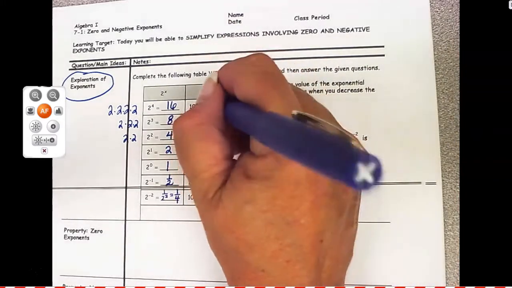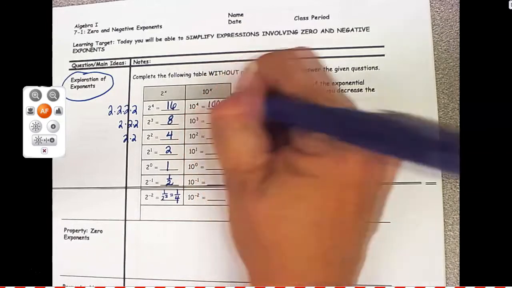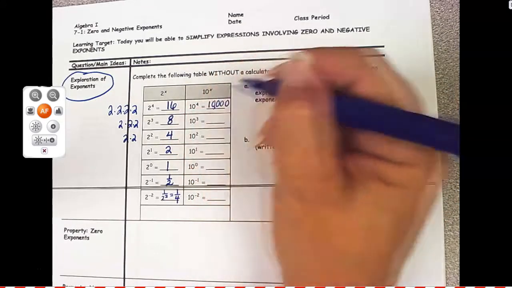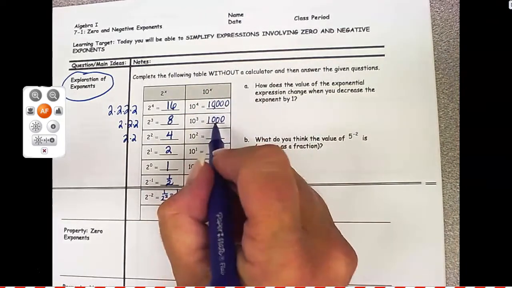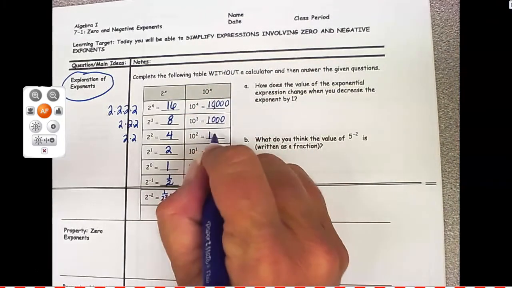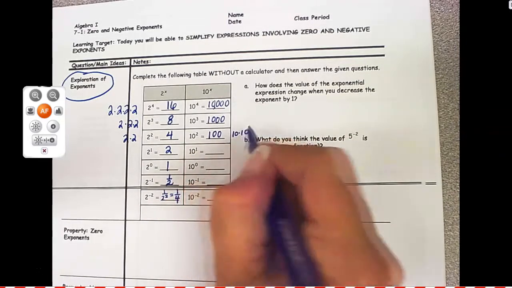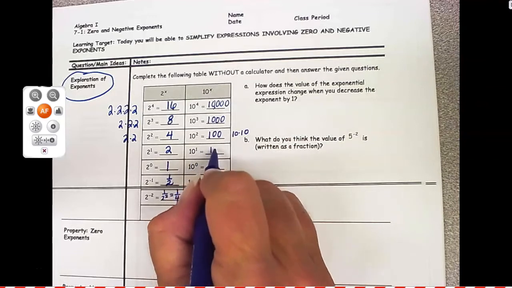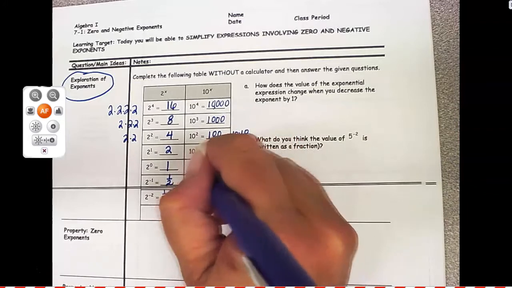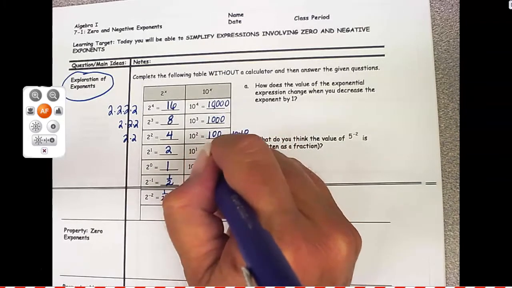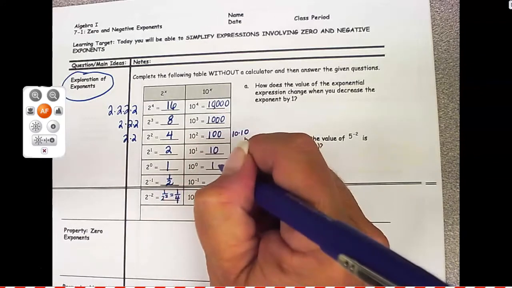I know that 10 to the 4th is a 1 with 4 zeros after it, so that would be 10,000. 10 to the 3rd is 1,000, following that same rule with the zeros. 10 squared is 100, and that one's 10 times 10. 10 to the 1st, any number to the first power is equal to itself. And then following the pattern of the zeros, 10 to the 0 power is a 1 with 0 zeros after it, so just 1.